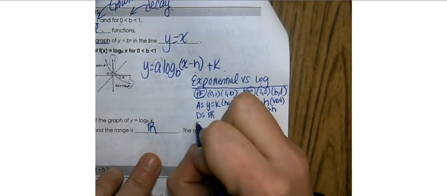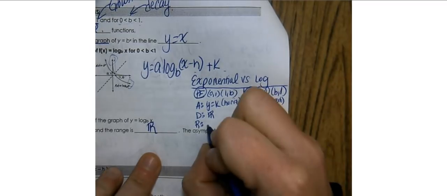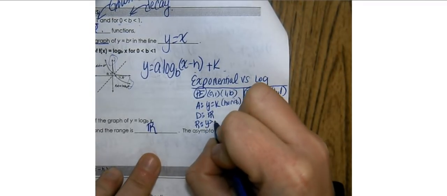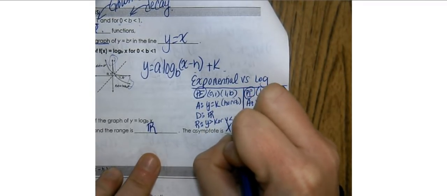Your range for exponential was either y is greater than k or y is less than k, depending on if the graph had a reflection across the x-axis. Now for logarithmic functions, the range is going to be all real numbers. So that is how everything changes. This is something that you're going to have to make sure that you study. I would probably study this chart because there's going to be both types of functions on your test.